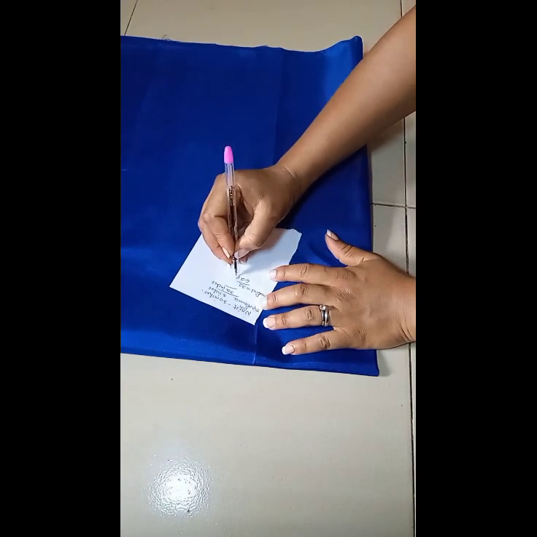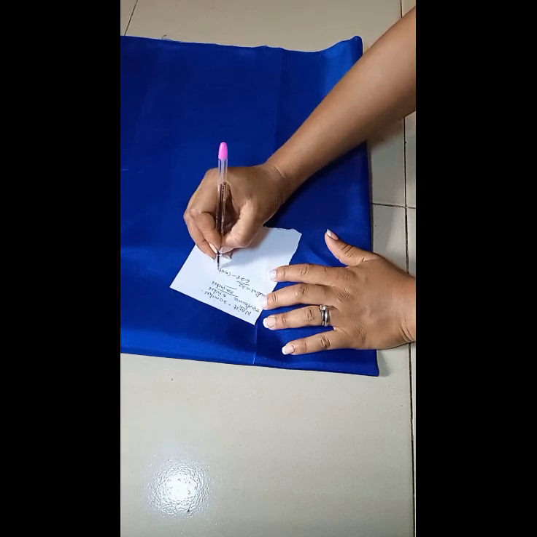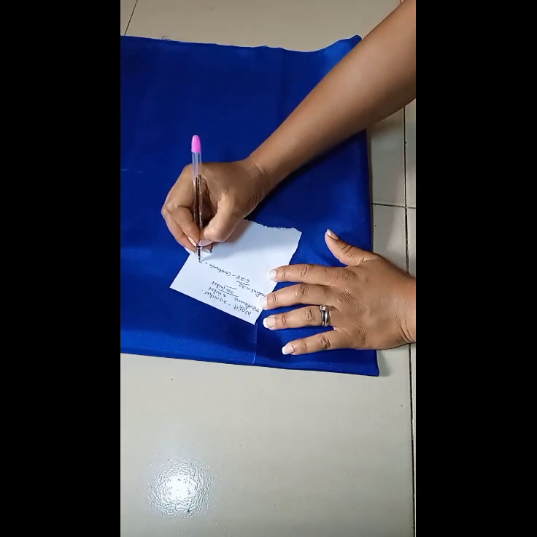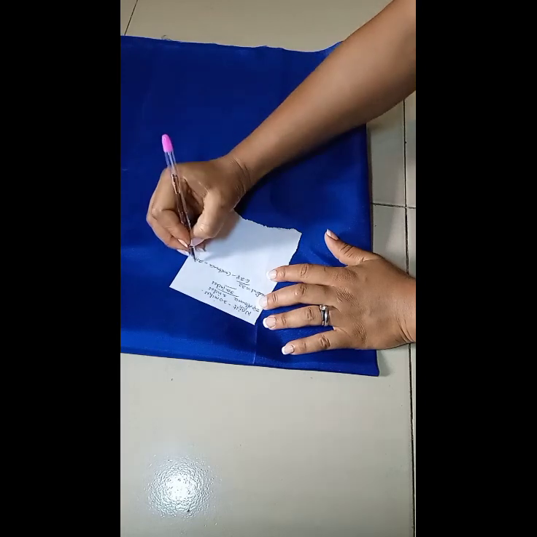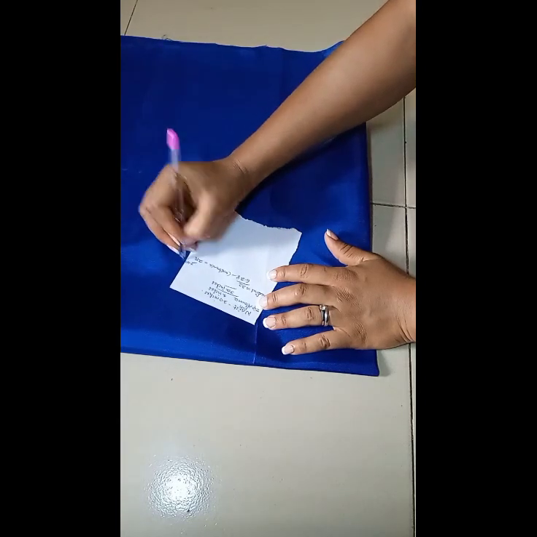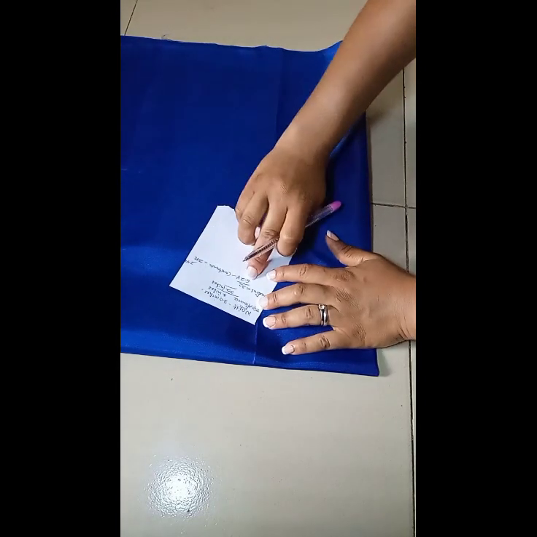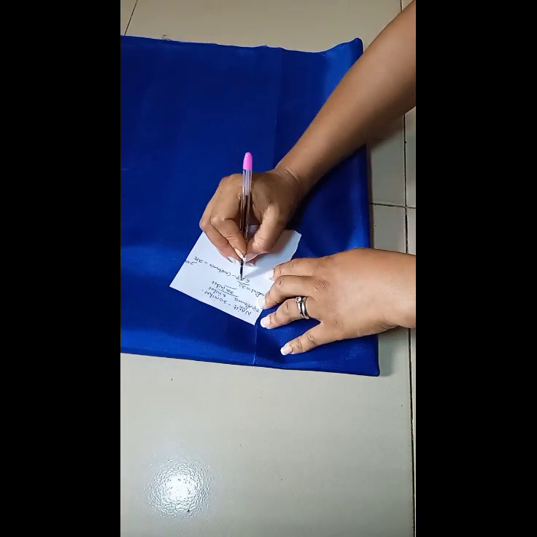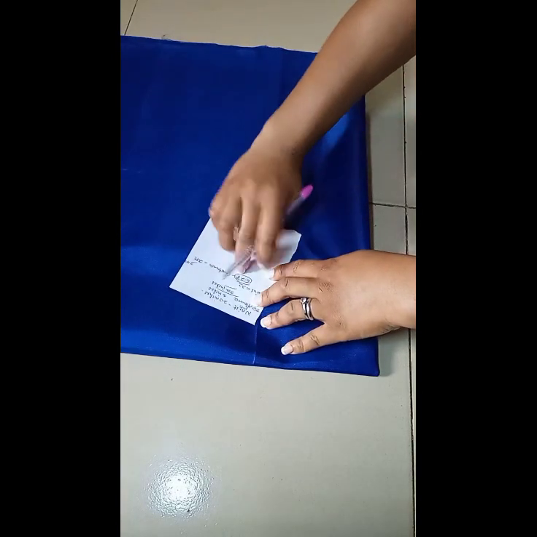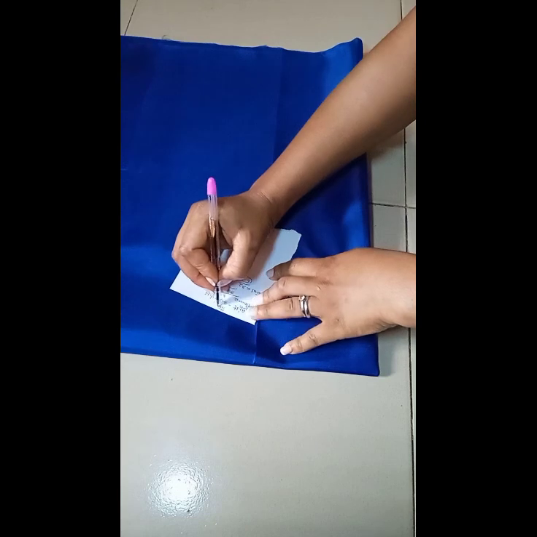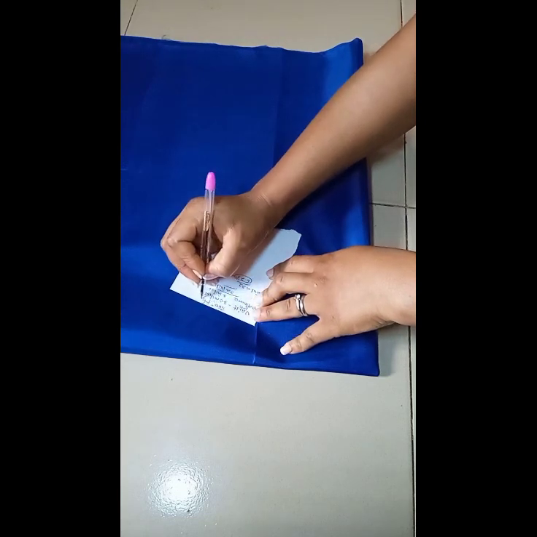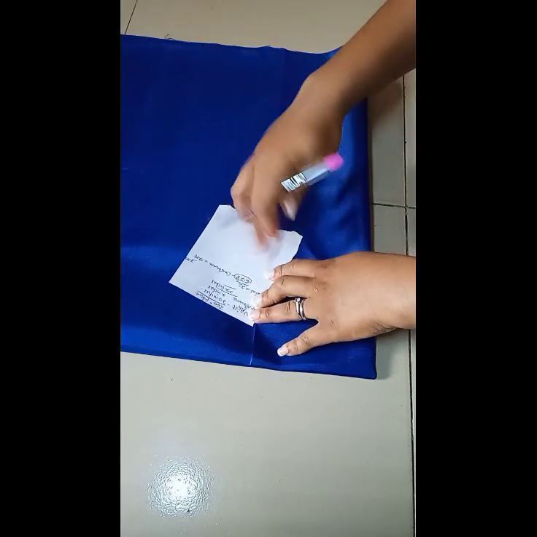This 6.28 is a constant, which represents 2 pi, and pi is 3.14. So multiply by 2 to give you 6.28. So this value is a constant when you want to cut a 360-degree flare. I hope you understand.